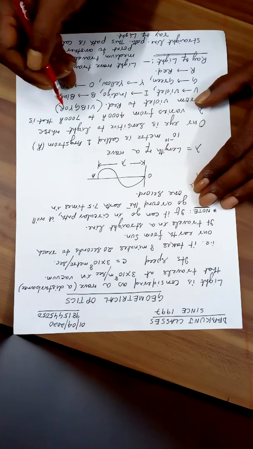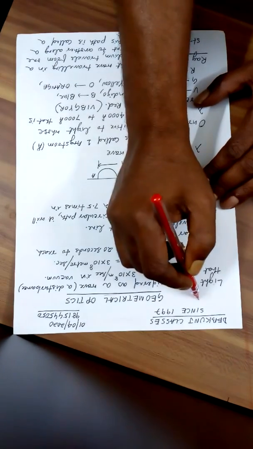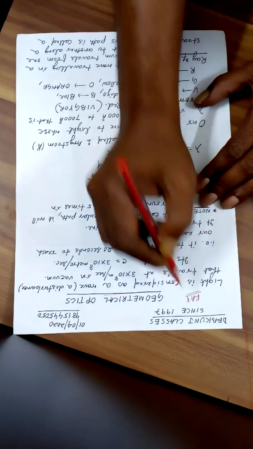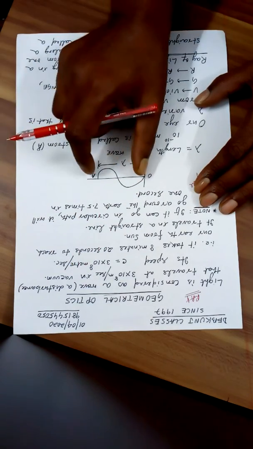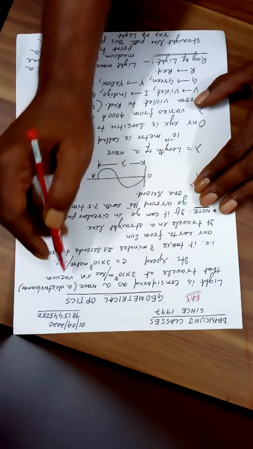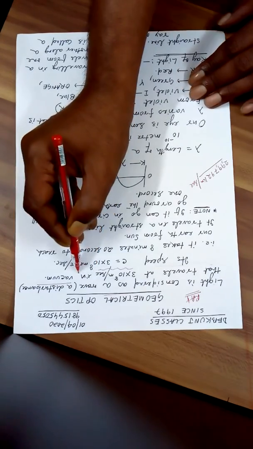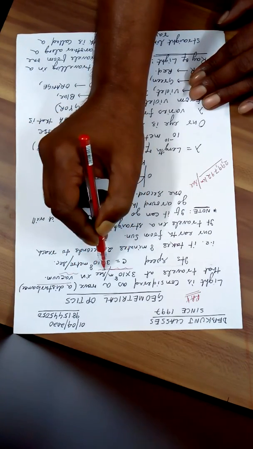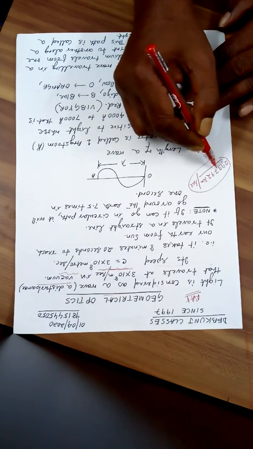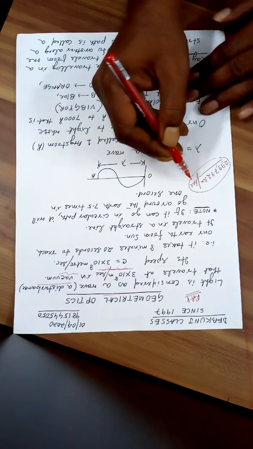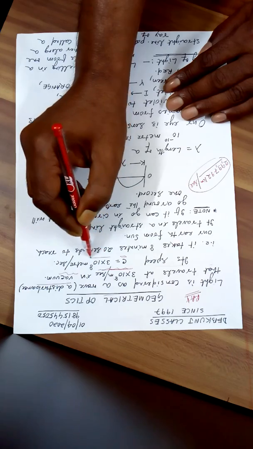Now let us study optics, called geometrical optics, also called ray optics. Light is considered as a wave, but not a big one, a very small one. A disturbance that travels at this speed in vacuum. If you convert this to kilometers, it comes out to be 2,99,792 kilometers per second. And the speed of light is represented by the letter C.